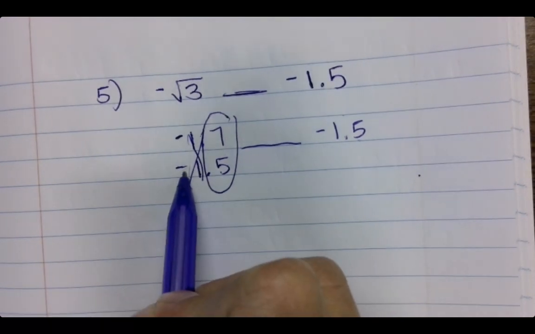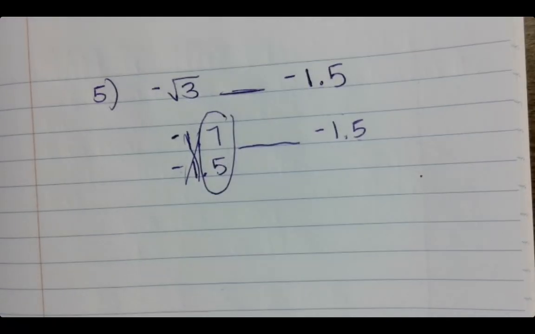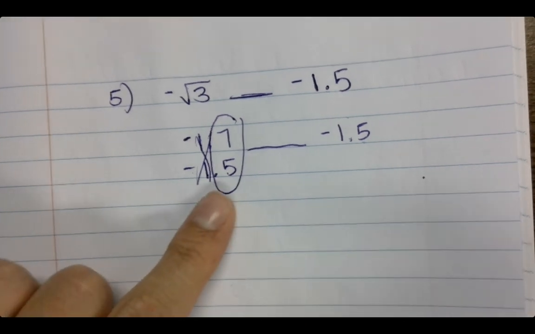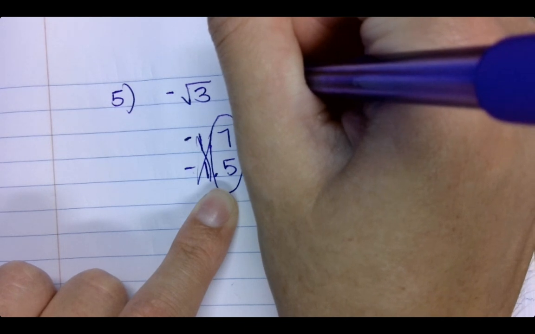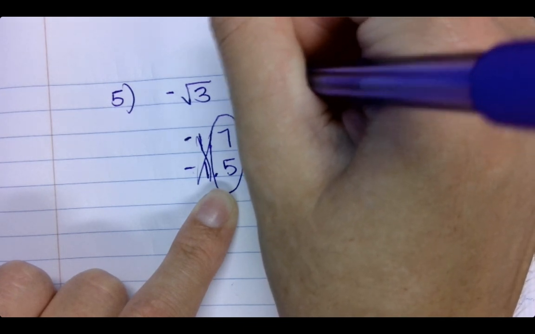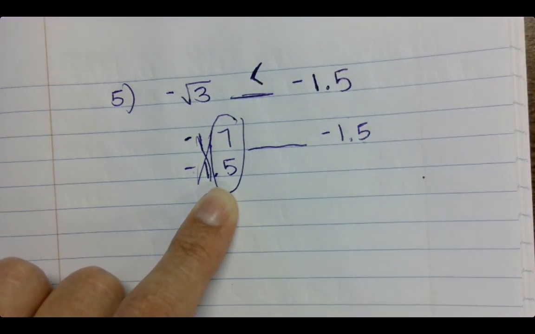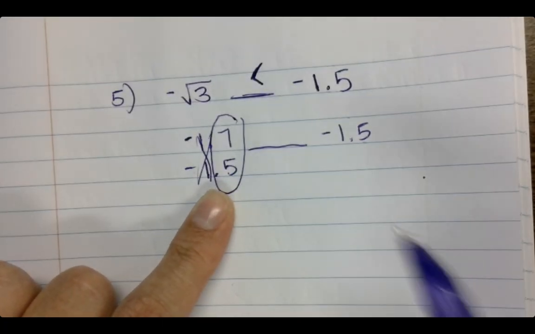So we are looking here. Remember with negatives, right? That's why I had that number line in. If you look at a number line in the negatives, as you get closer to 0, the number is bigger. So this is actually bigger. It's the opposite of what positives are. So this is bigger than this.